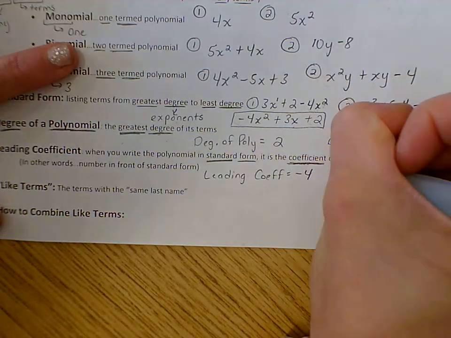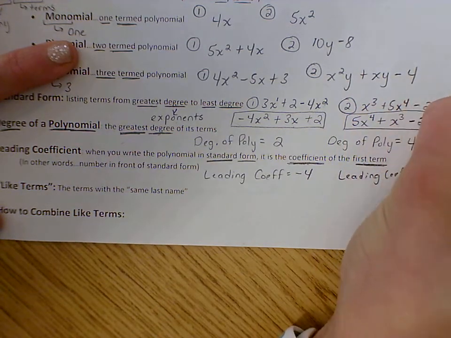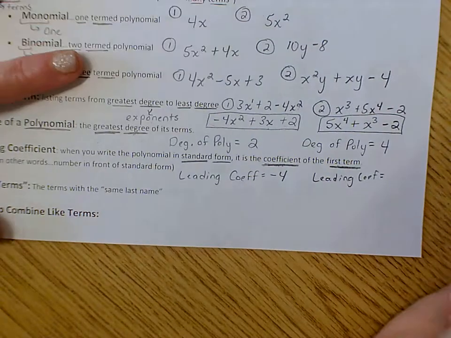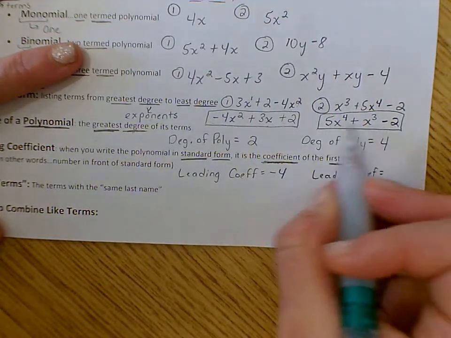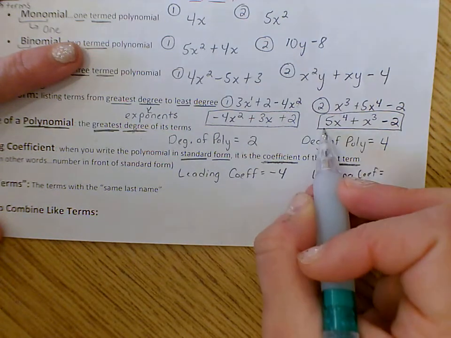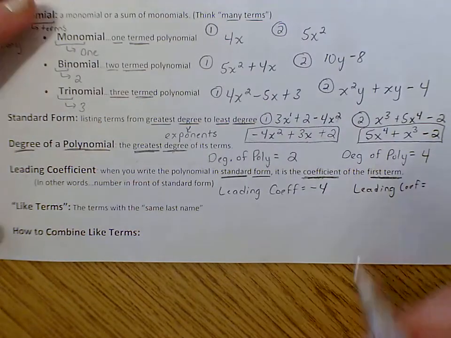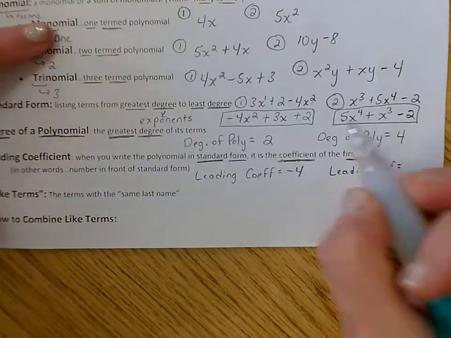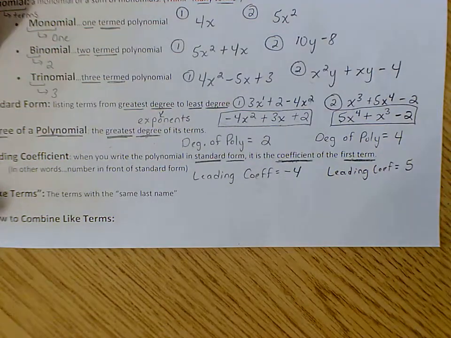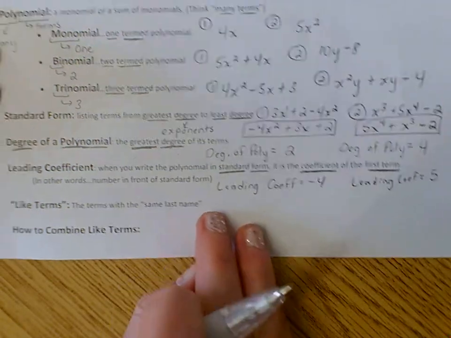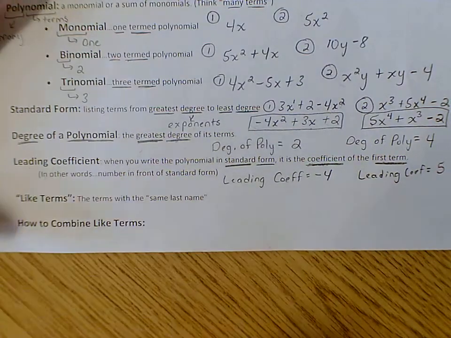If they ask you what is the leading coefficient for that one, so I'll abbreviate again. The leading coefficient would be, after you put it in standard form, so make sure it's in standard form, the number that's in front of, it's the one that's leading, right? That's why it's called leading coefficient. So it's the number that's in front. So the leading coefficient would be 5. Okay? So that is how you put things in standard form, and how you describe those different things.